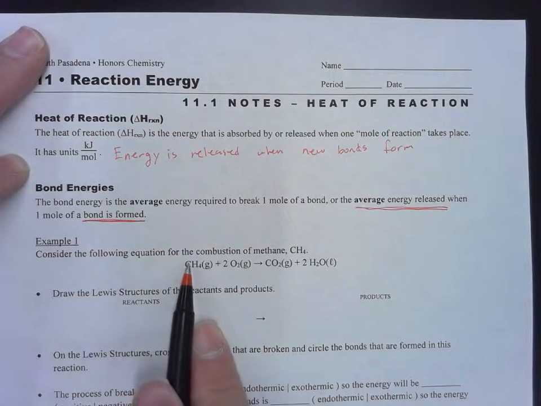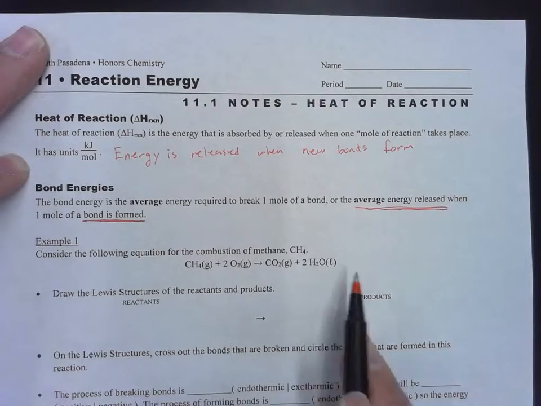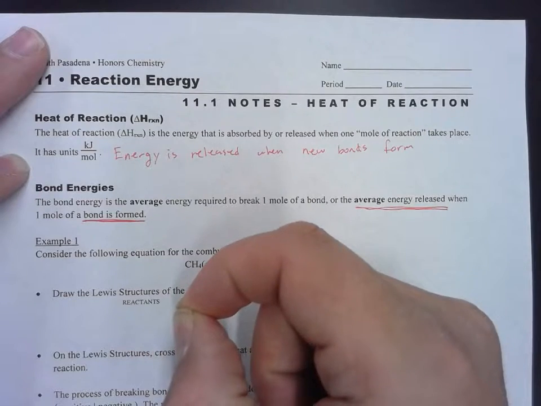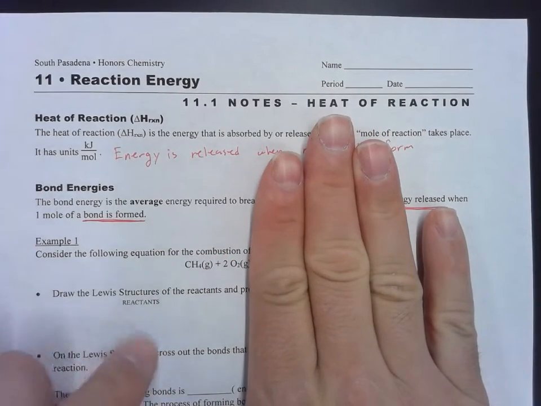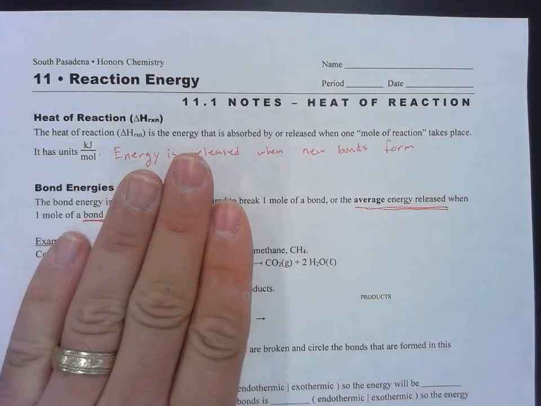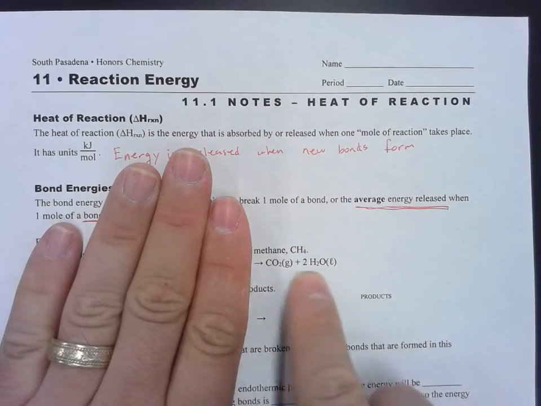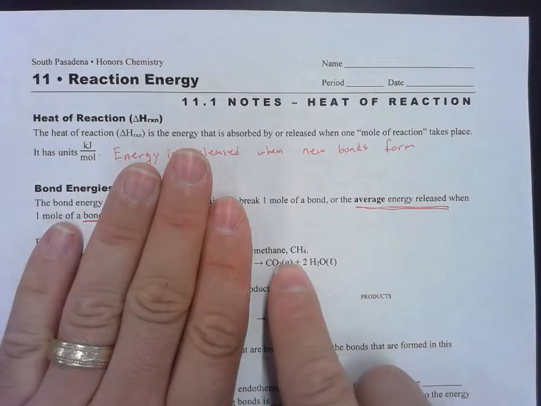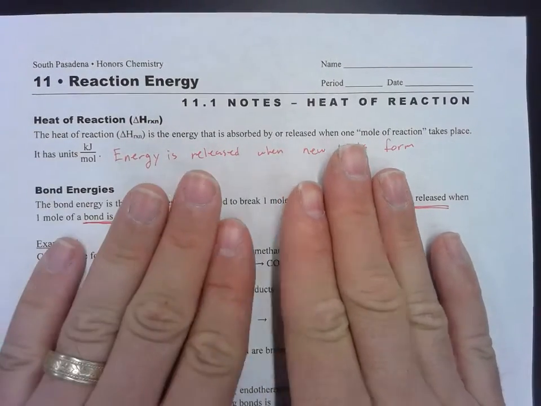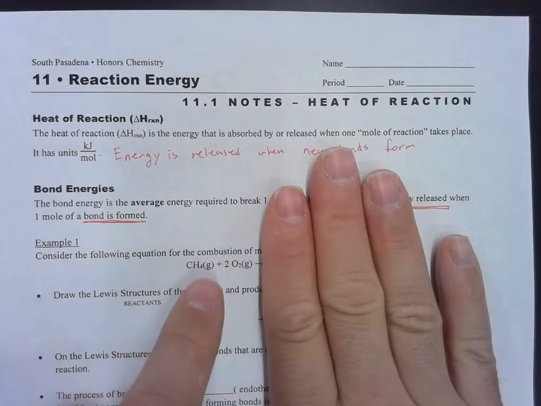Example 1, consider the following for the combustion of methane, CH4. CH4 plus 2O2 yields carbon dioxide and water. Before I get into this, you can calculate how much energy is either absorbed or released in a chemical reaction by looking at the number of bonds broken on this side versus the number of bonds formed on this side. That's what you're going to do today in your worksheet. You're going to count the number of bonds broken here and compare it versus the number of bonds formed here. If this side wins out, you're going to have heat released. If this side wins out, you're going to have heat absorbed. If you have heat released, your delta H is going to be negative. If you have heat absorbed, your delta H is going to be positive.